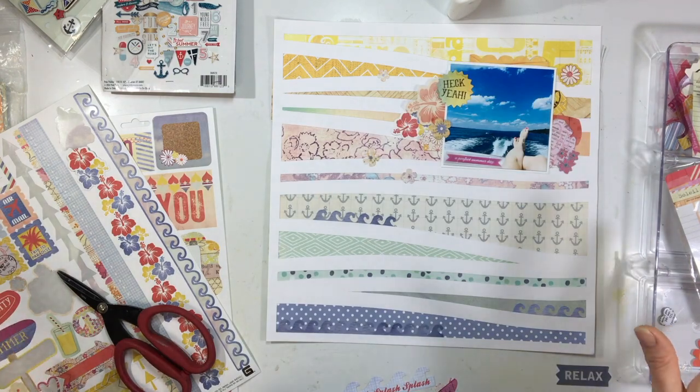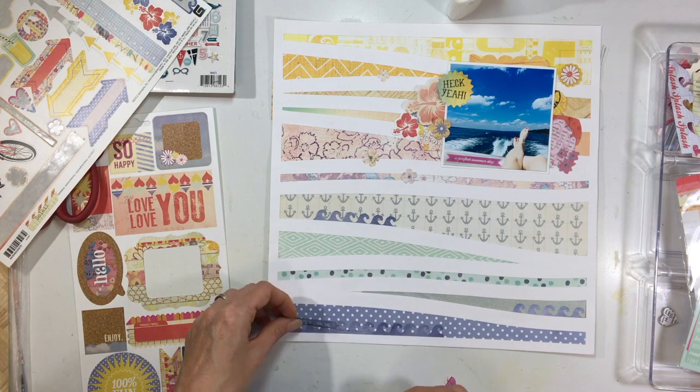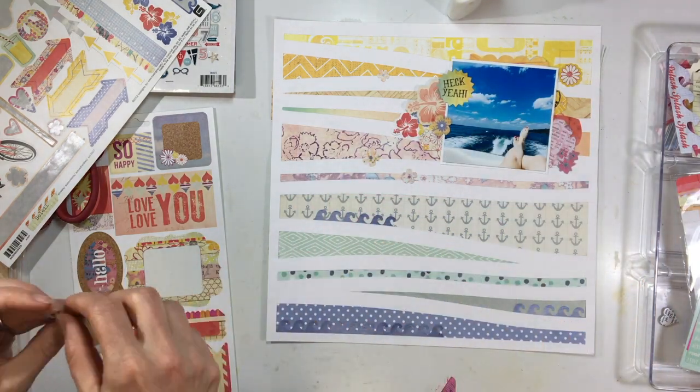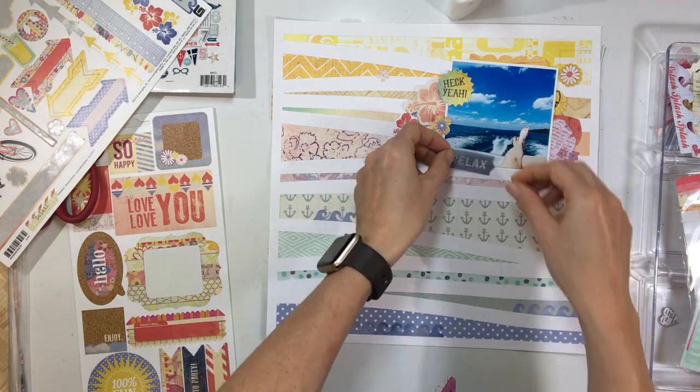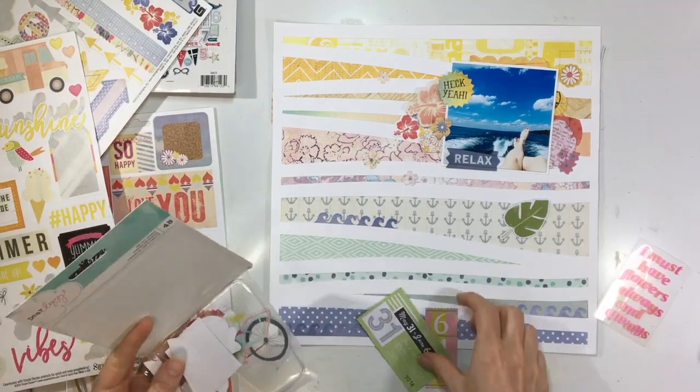So because I had that little coral piece to the right, I wanted to add another little coral piece to the left. So I added a little hibiscus sticker from the sticker sheet. It's a border sticker, but I just cut a little bit off. And the little saying "relax" is perfect for my photo.